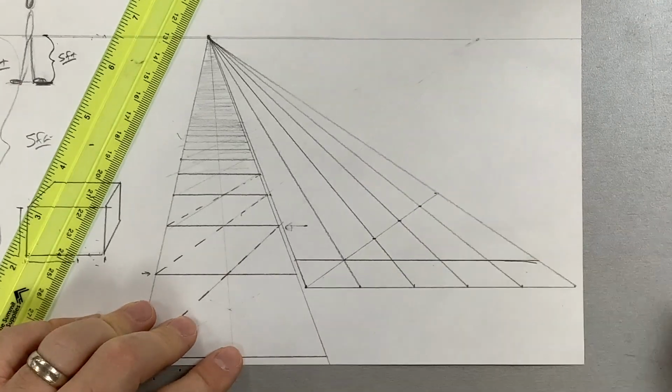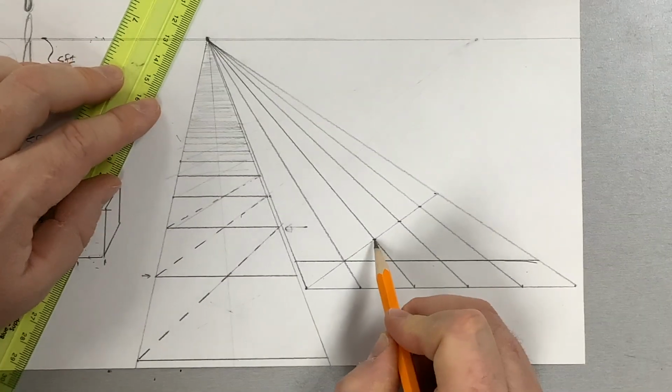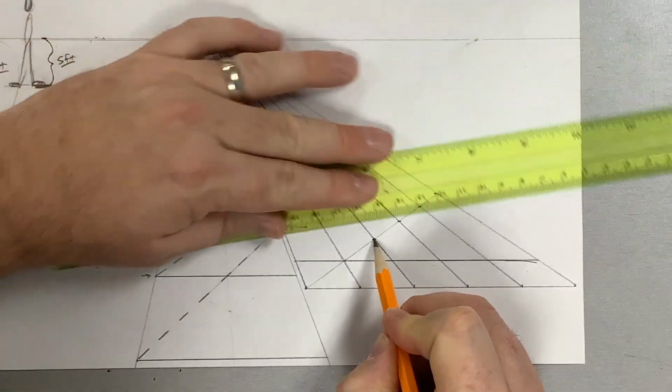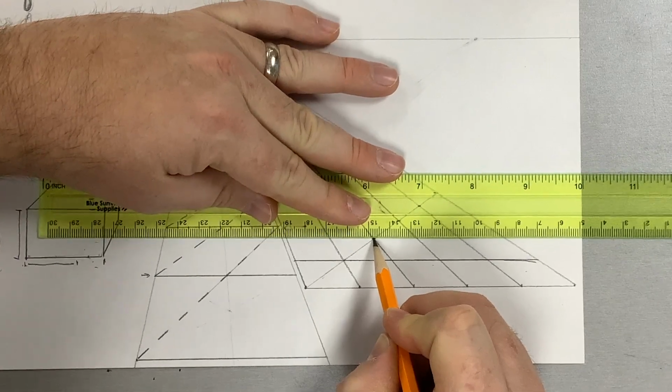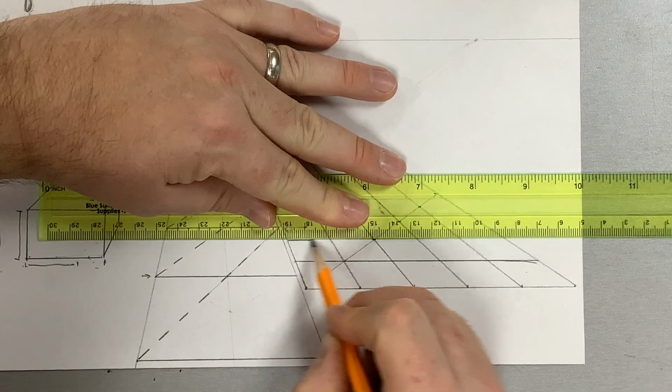Those intersection points tell you exactly where to put all the other lines. So I put my pencil on this intersection point, and I'm going to pivot my ruler so it's nice and horizontal. And then I draw the whole line.